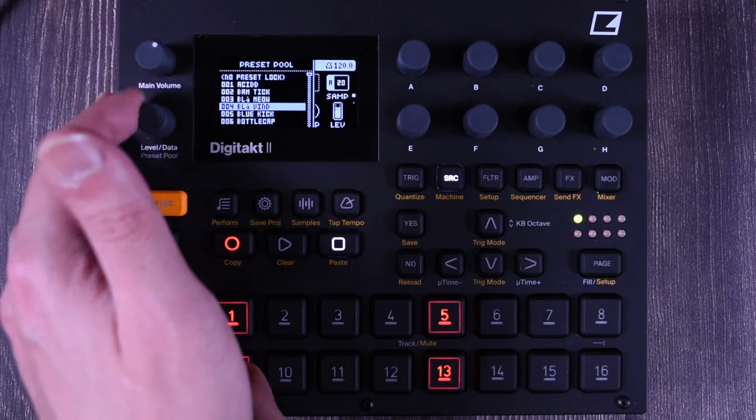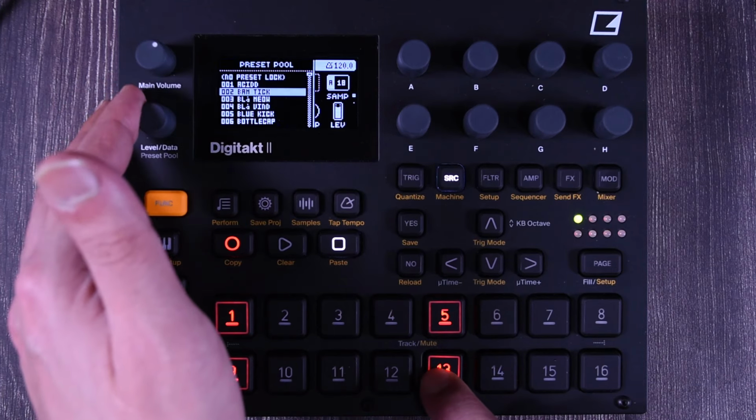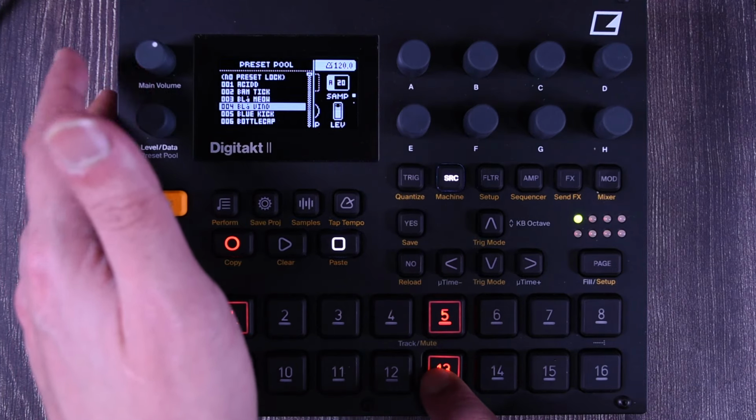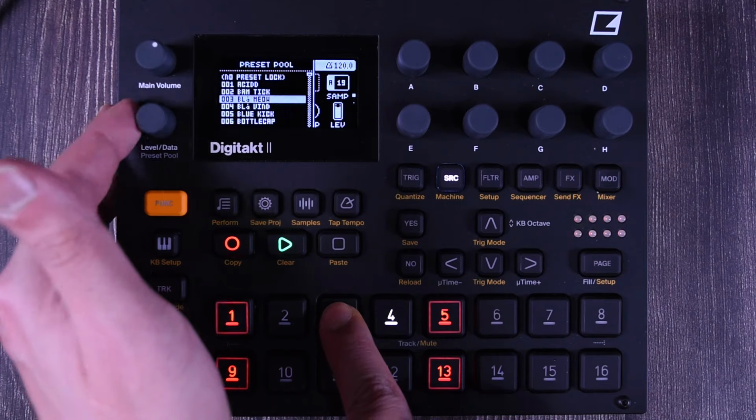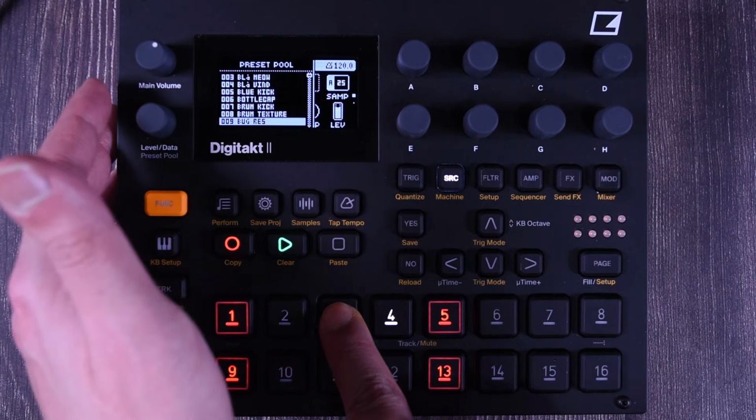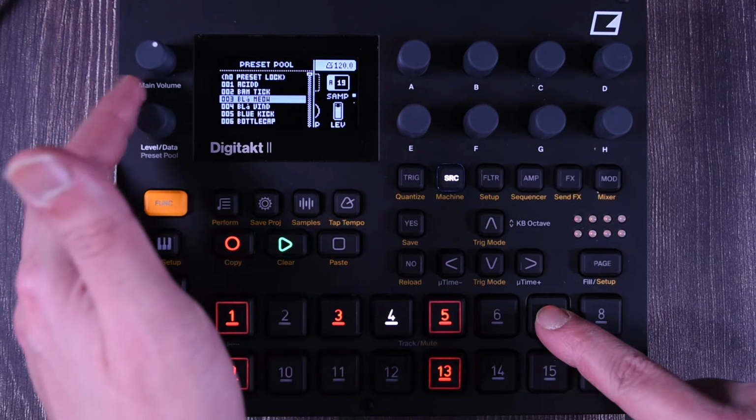I'm going to go here, select that one, and I'm going to do, I don't know, 4, whatever. It doesn't matter. So now when I play it, each trigger will be playing that preset. How cool is that? Just by doing this, you can do wild things and create different sounds.